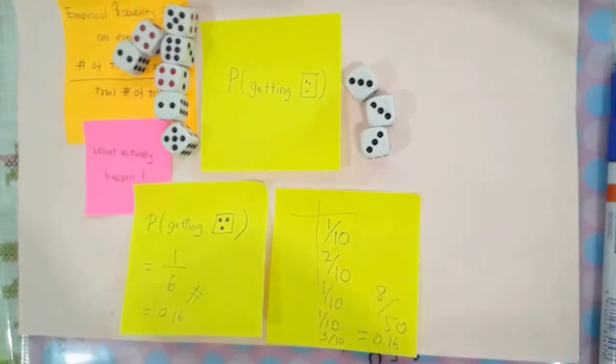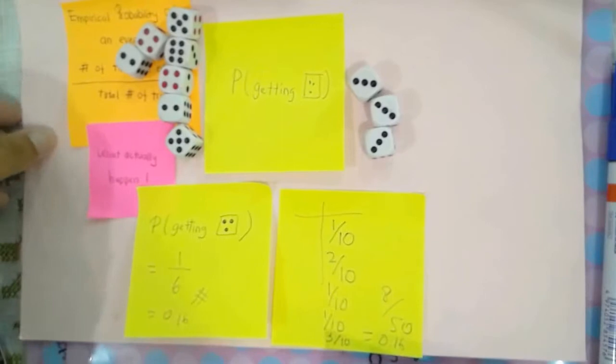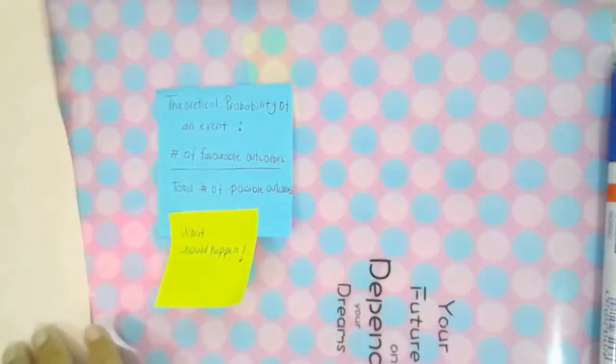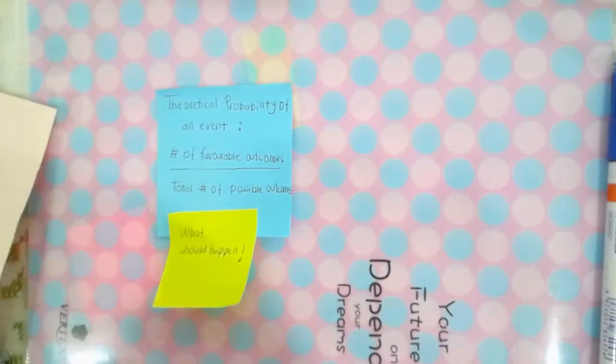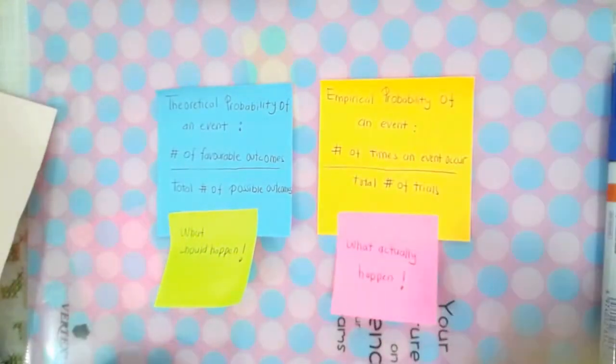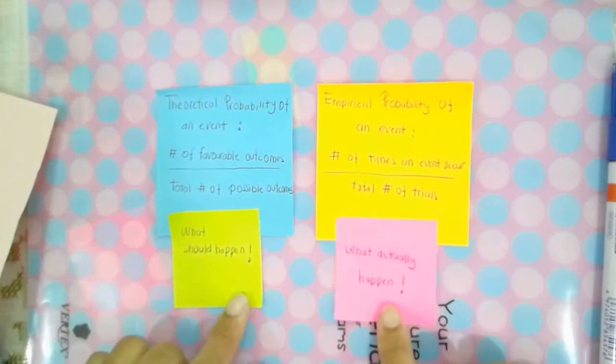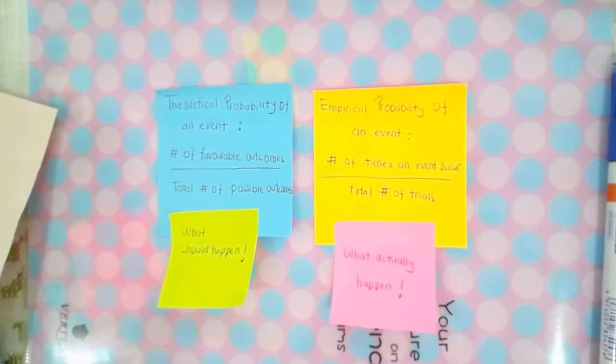Hopefully, by discussing these two types of probability, by now you should be able to differentiate between them. So, in simple words, theoretical probability is simply what should happen, while the empirical probability is what actually happened based on your trials.